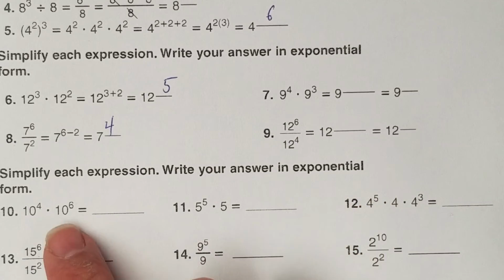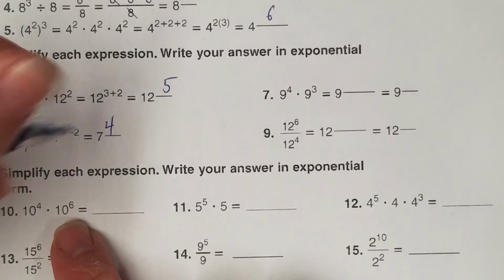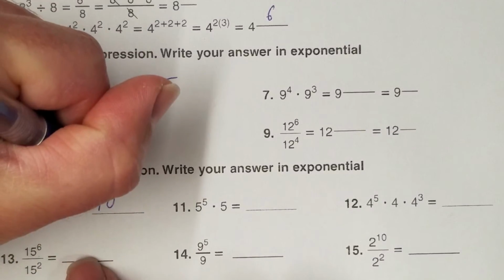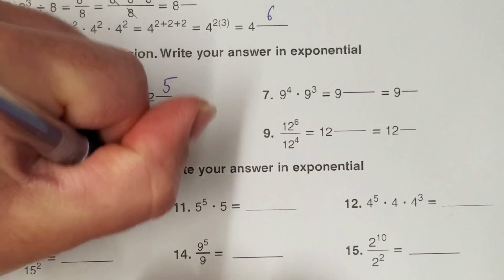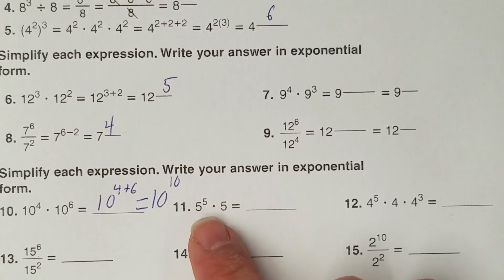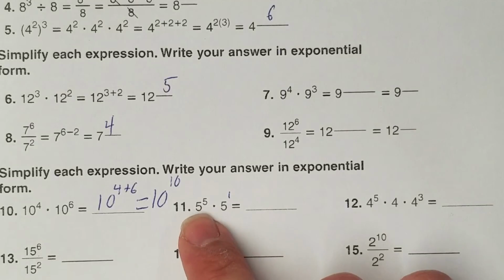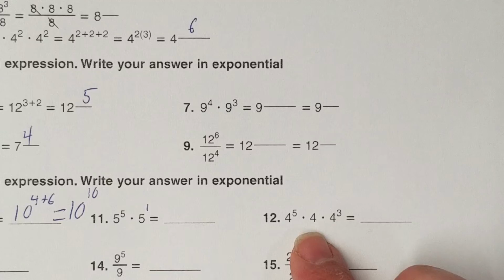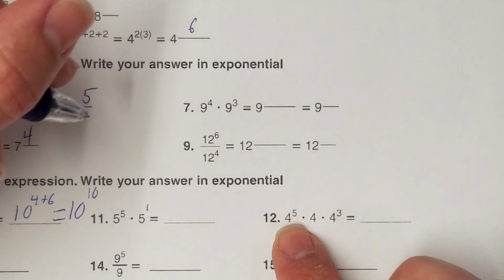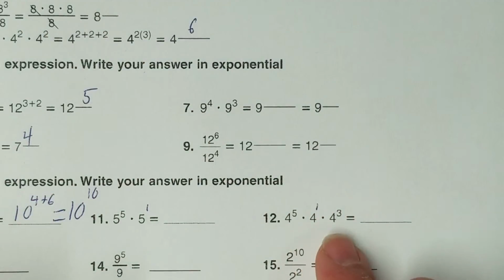So similarly down here, you just need to write them yourself. So you would see that this is multiply, so you would need to add 10 to the power of 4 plus 6. 4 plus 6, that would give you 10 to the power of 10. Remember, for number 11, this would be a power of 1. So you'd end up doing 5 to the power of 5 plus 1. This one, same thing. Just because there's 3, you still do it the same way. It would be 4 to the power of 5 plus 5 plus 1, and then plus 3. So you'd add those together.